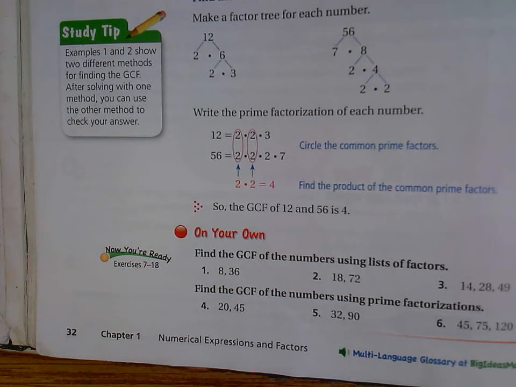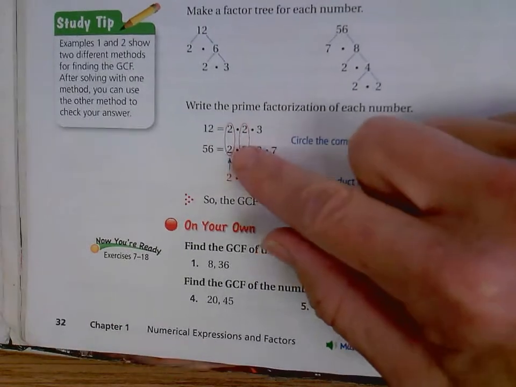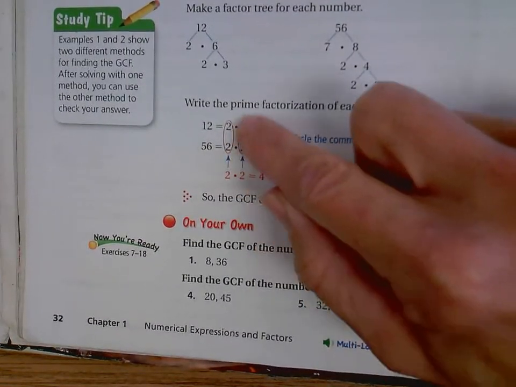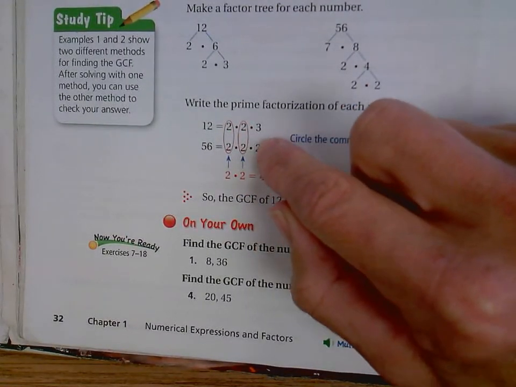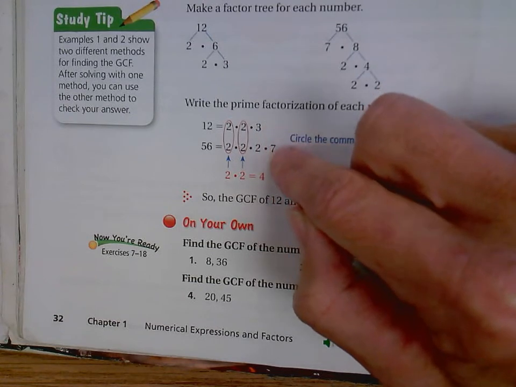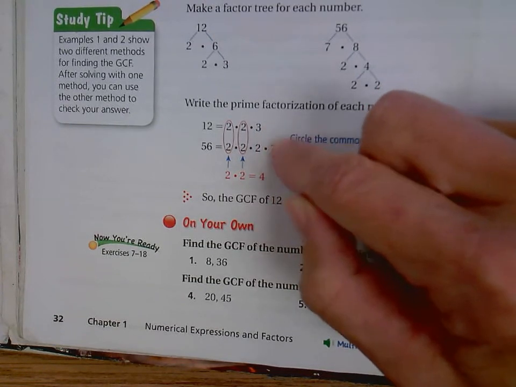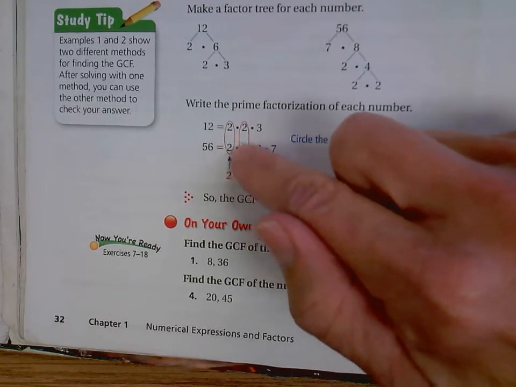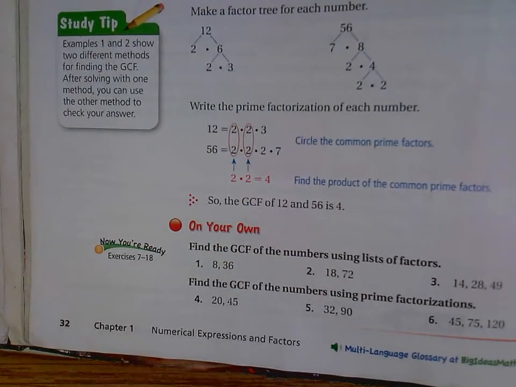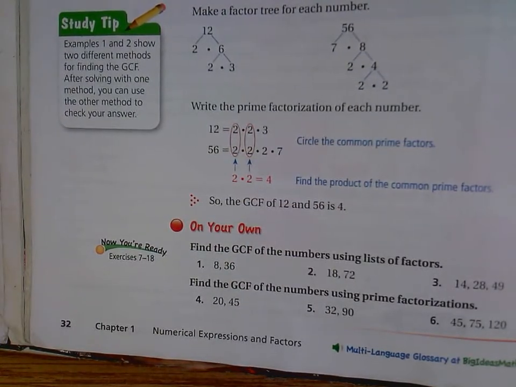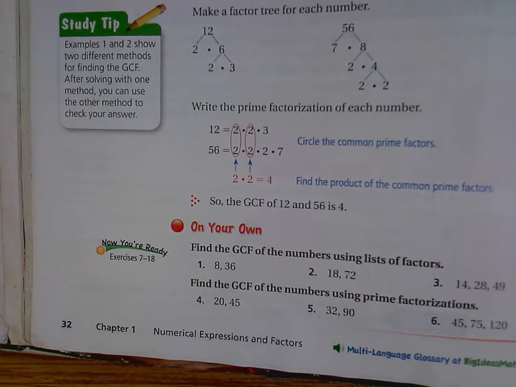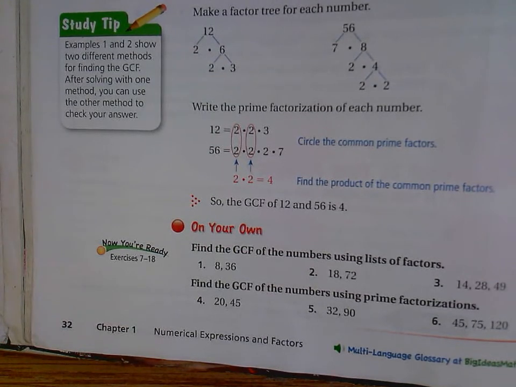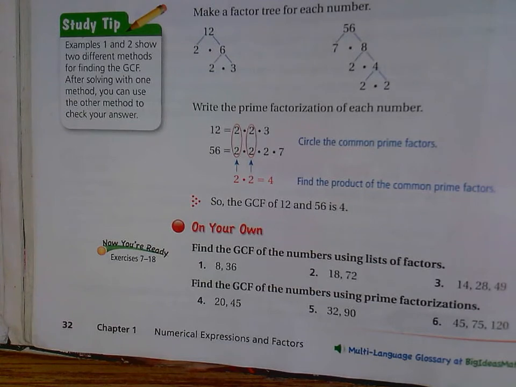You circle the common prime factors. So you circle these twos that are in common and these twos that are in common. That 2 doesn't have a buddy up there, the 3 doesn't have a buddy down here, and the 7 doesn't have a buddy anywhere. So you just use these common factors and multiply those together. 2 times 2 is 4. So the greatest common factor of 12 and 56 is 4.